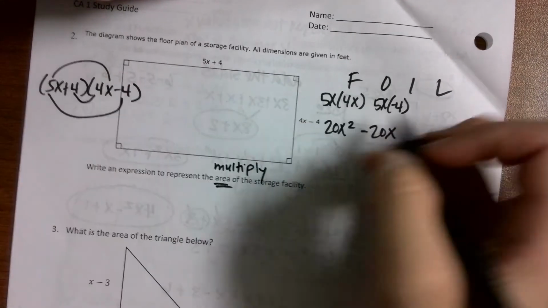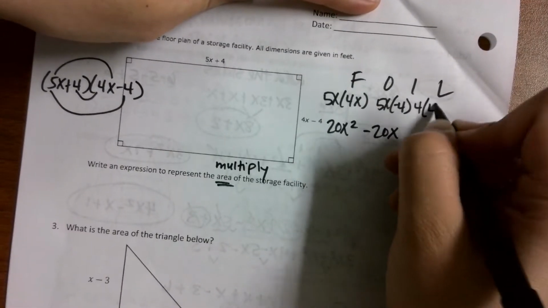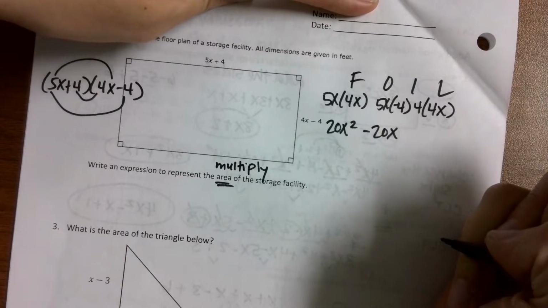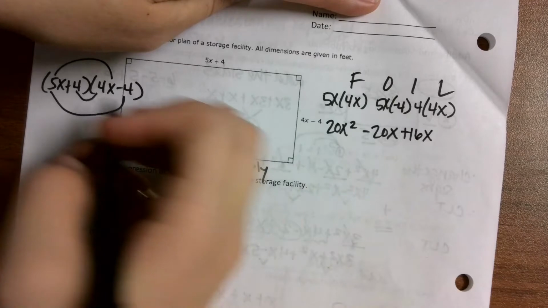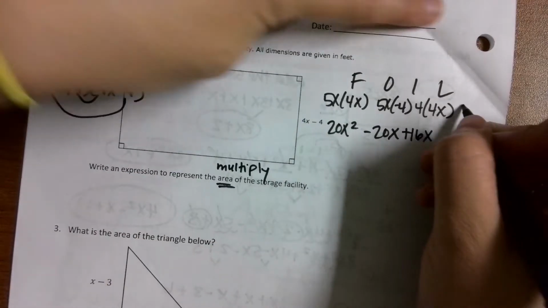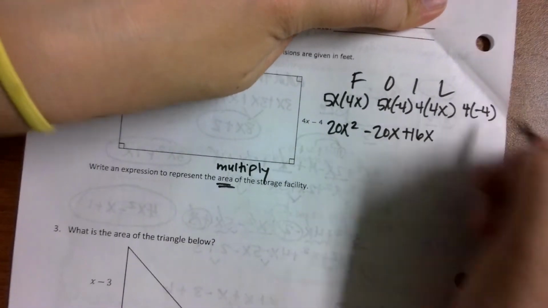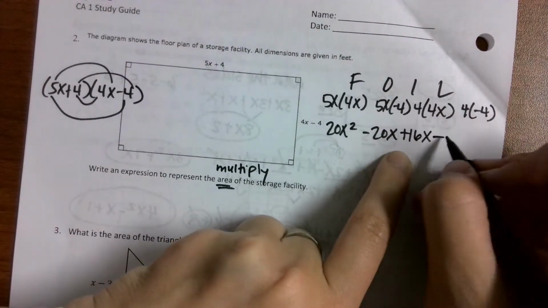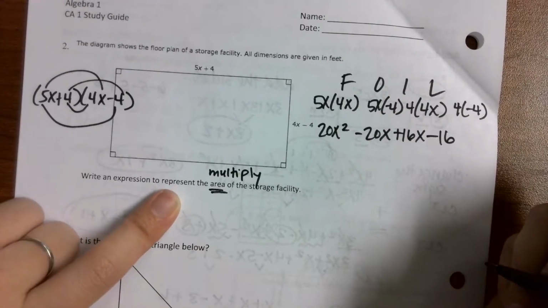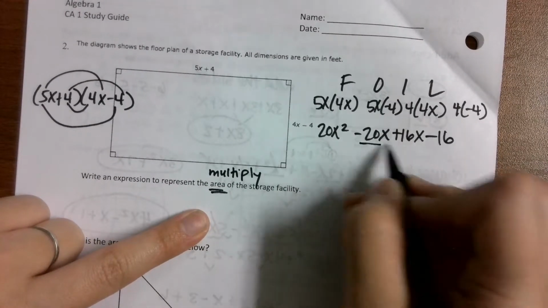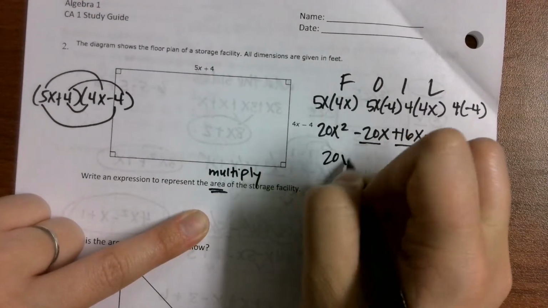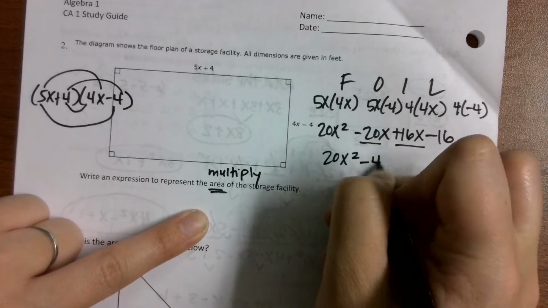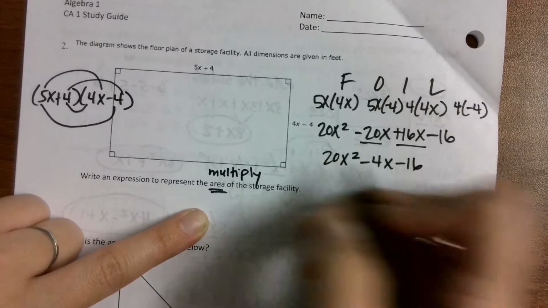Inside is 4 times 4x, which is positive 16x. And last is 4 times negative 4. Remember that we multiply, we don't add here, so it's minus 16. I told you that your outside and inside terms will always be your like terms when you FOIL. So this becomes 20x squared minus 4x minus 16.